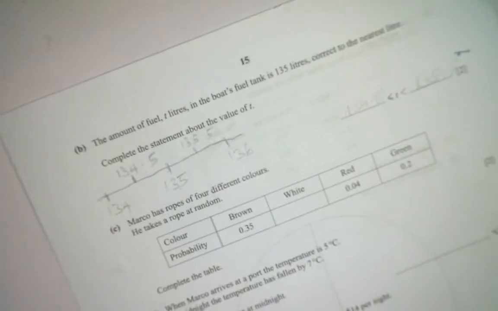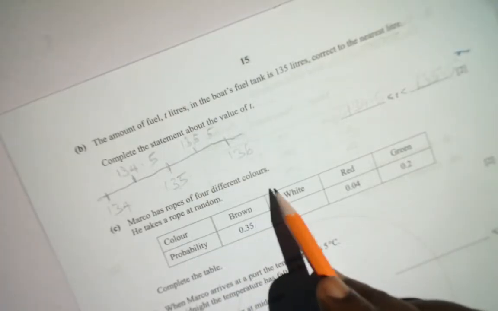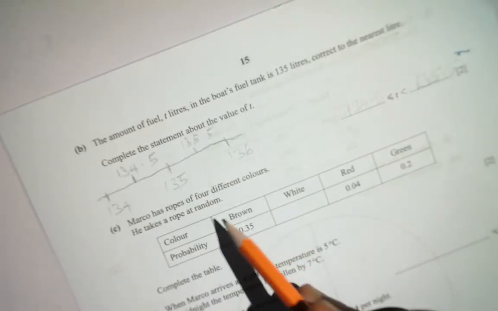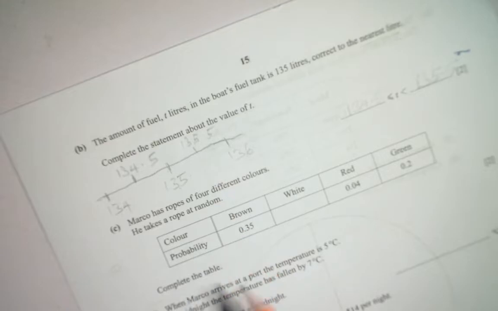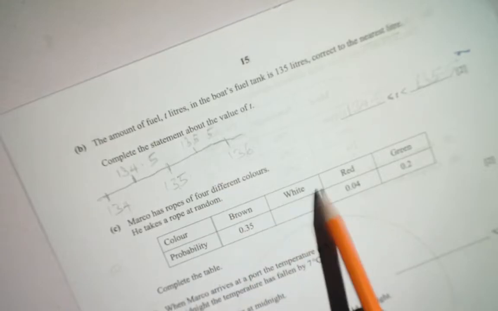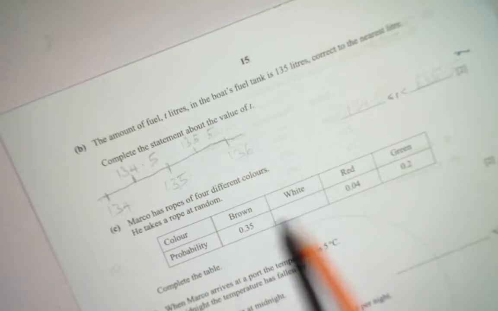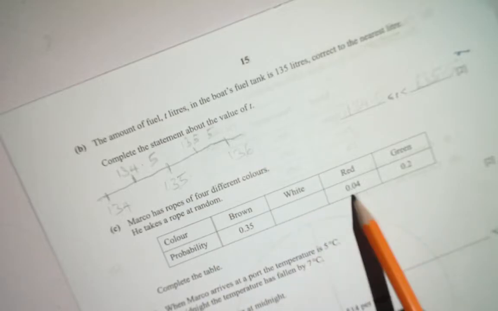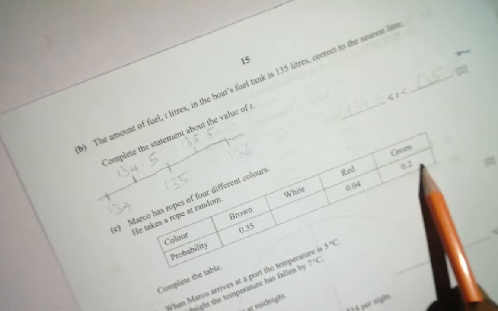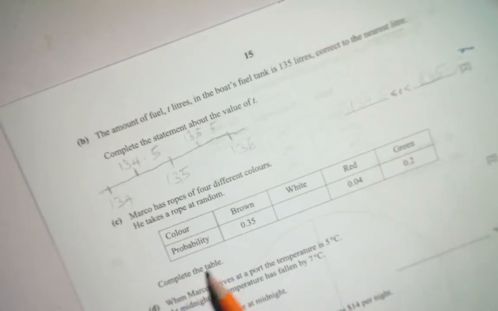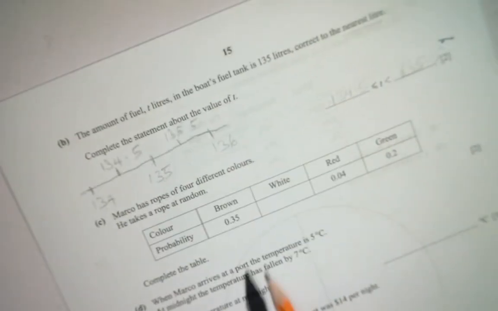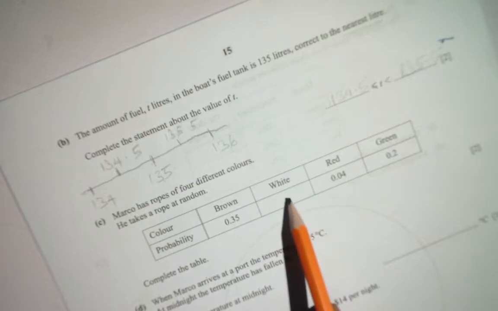Then the C part of this question says Marco has ropes of 4 different colors. He takes a rope at random. The colors are brown, white, red, green. The probabilities are 0.35, then this is blank, 0.04, and then 0.2. Complete the table. There is this missing number here, we have to fill it.